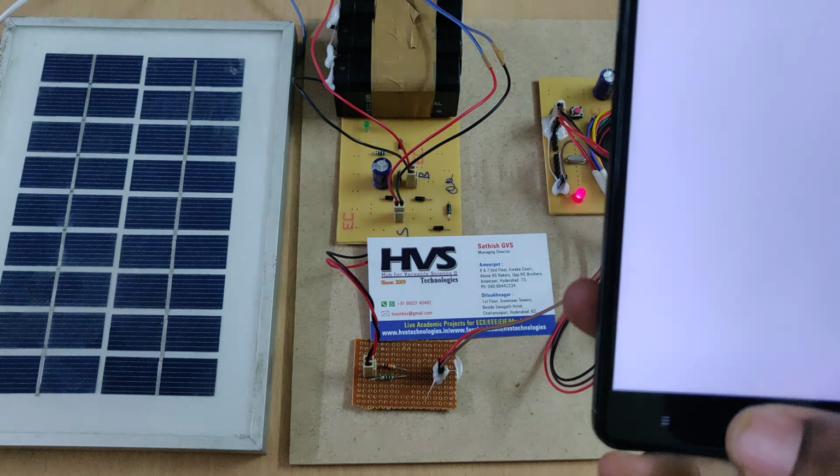After that, open Bluetooth and scan for it. Once it is connected, we can see that the voltage is coming now. Due to the low lighting on the solar panel, we get low voltage. Now I place the torch light of the phone on the solar panel, and we can see that the voltage is increasing now.